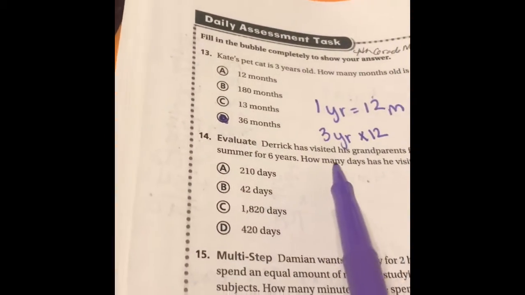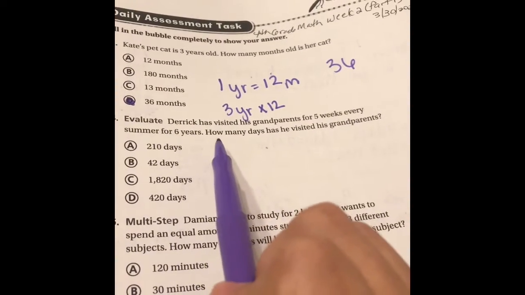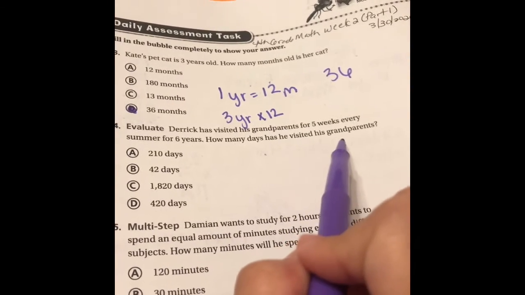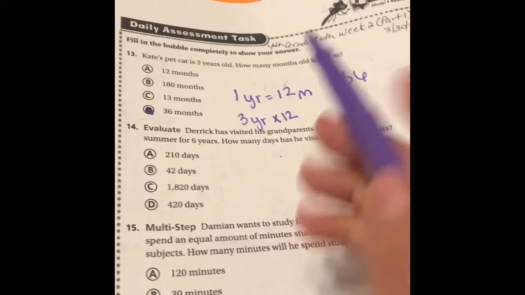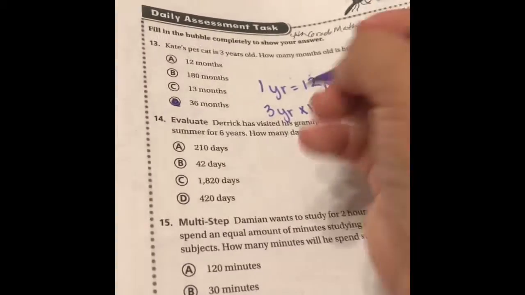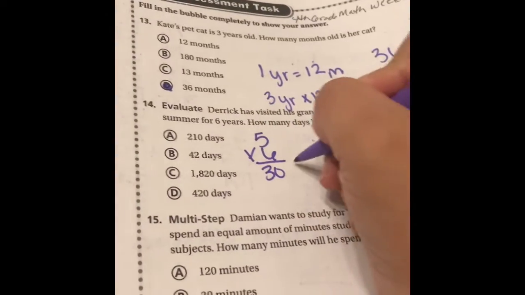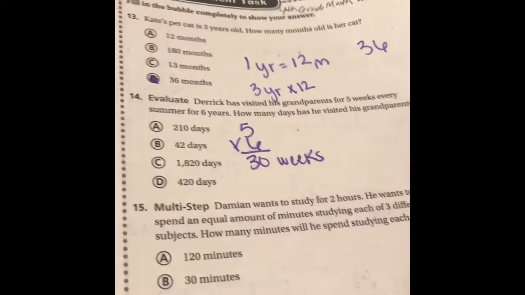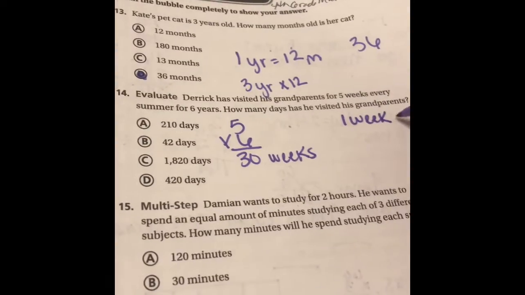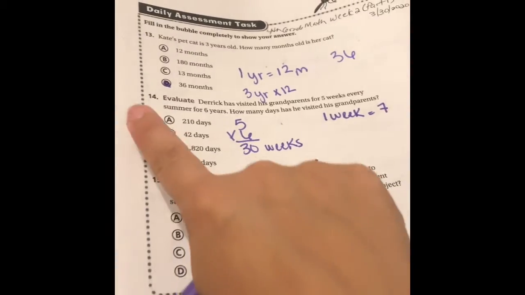Okay. Derek has visited his grandmother for 5 weeks every summer for 6 years. How many days has he visited his grandparents? Okay, so if it's 5 weeks for 6 years, that means 5 times 6, he's visited for 30 weeks. How many days are in a week? 1 week equals 7 days. So now you have to take 30 times 7, and that's going to give you your answer.